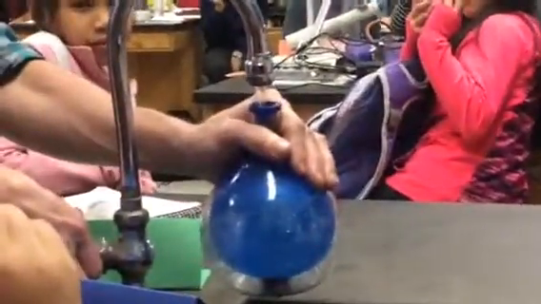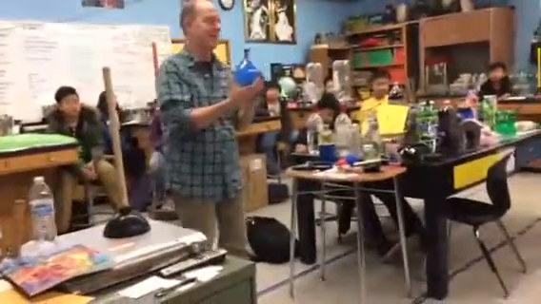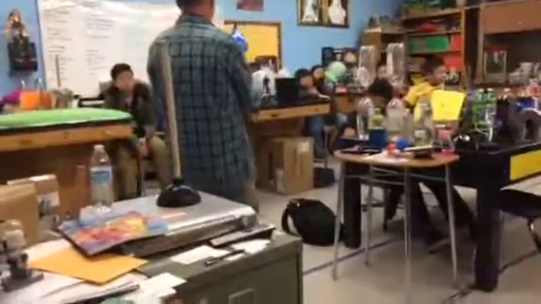So we can do this, and again it's open, and I can put water in it. So remember, this balloon's wide open. All right. So now my balloon's full of water. Water's pretty heavy. But air pressure is more powerful.